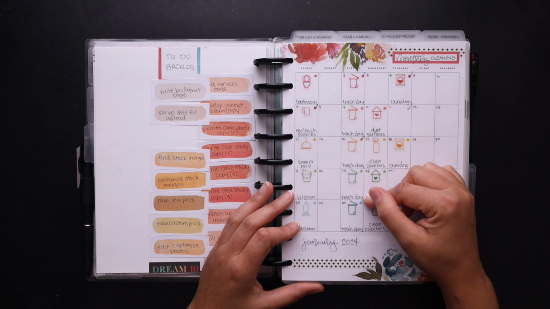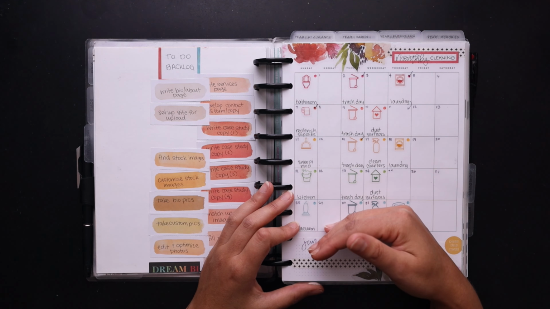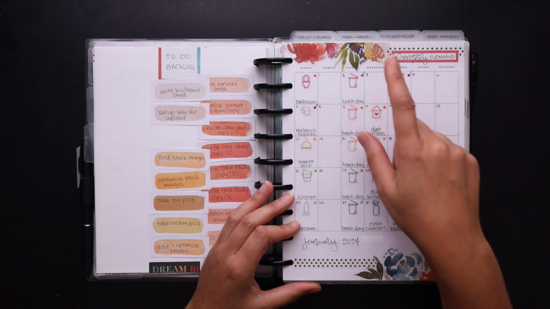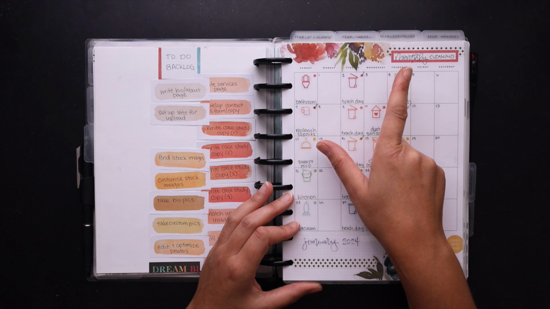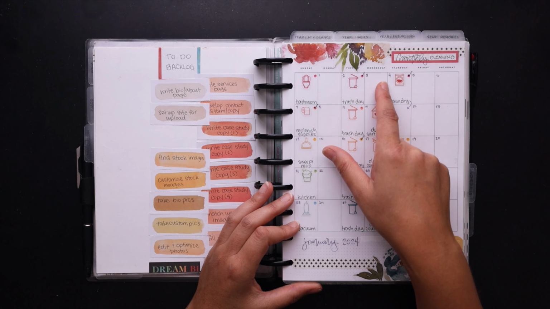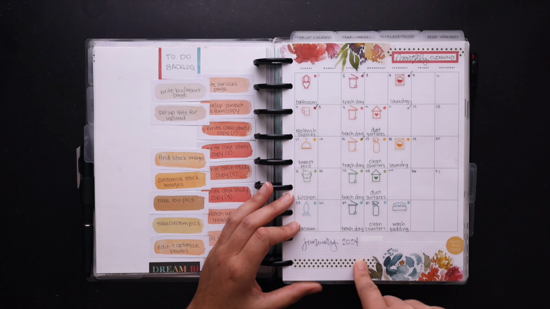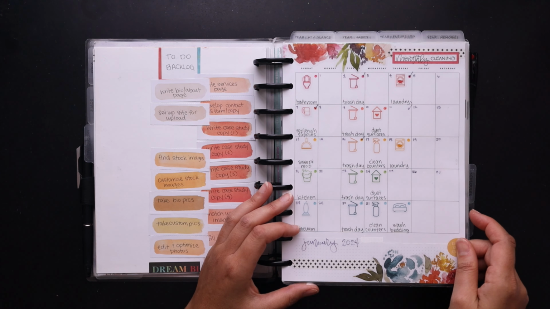Everything is pretty much transferable into my new place. The only thing is that the trash day is now on Wednesday instead of Tuesday, but it kind of reminds me to put the trash out on Tuesday night before the trash man comes. So I think it'll still work and I won't have to actually redo this.